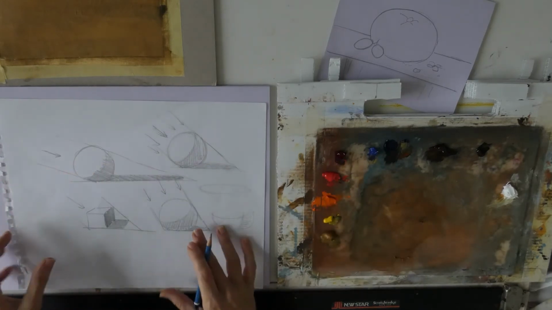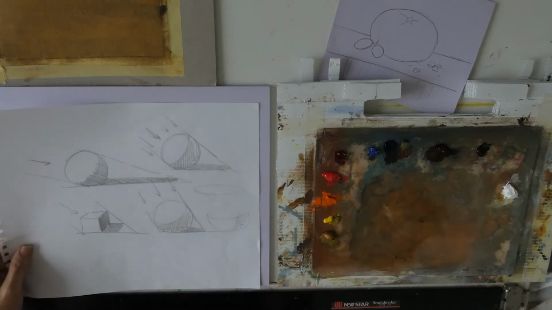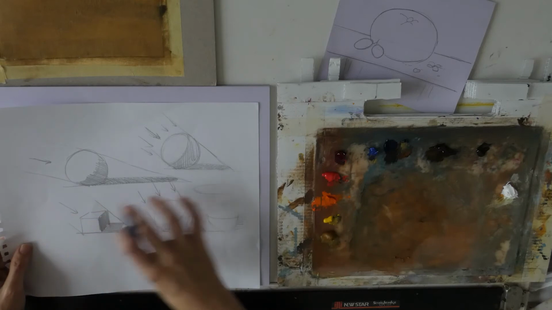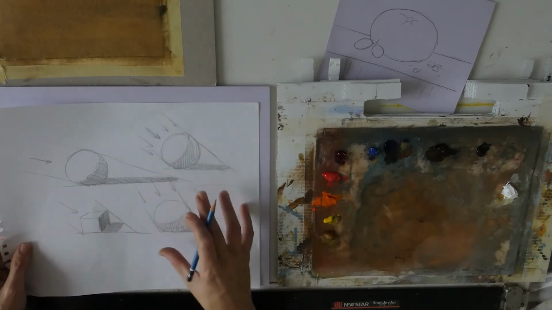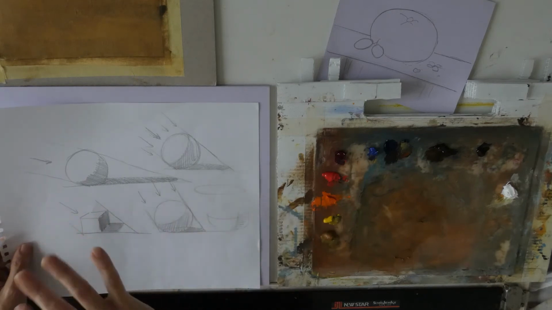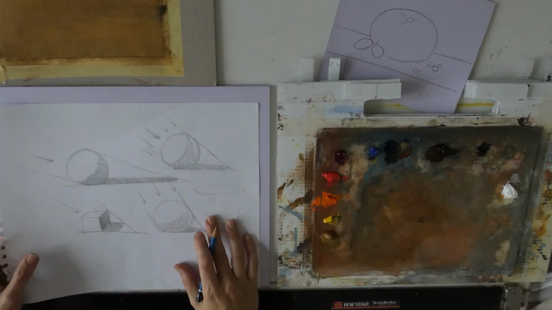Now the next thing that we're going to be looking at is how to move the light in your painting, how to connect all the different objects within your painting using that understanding of how light moves, and all the different optical illusions that we have. So let's get onto that.